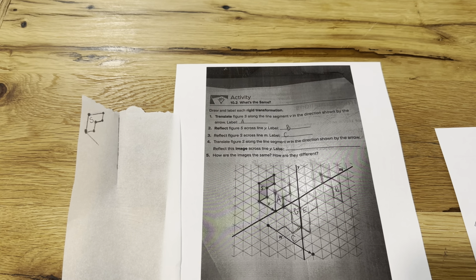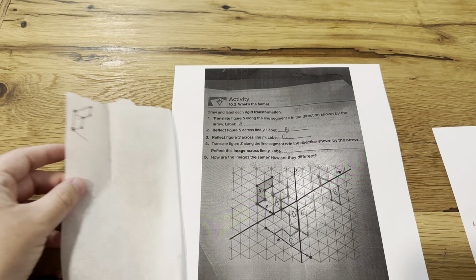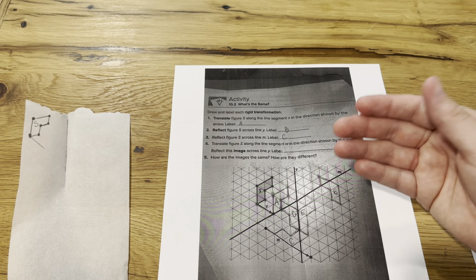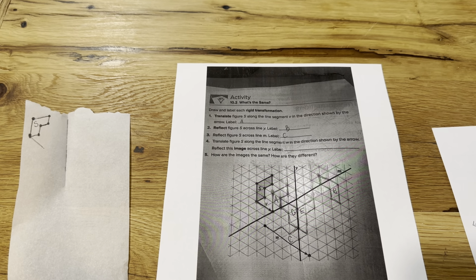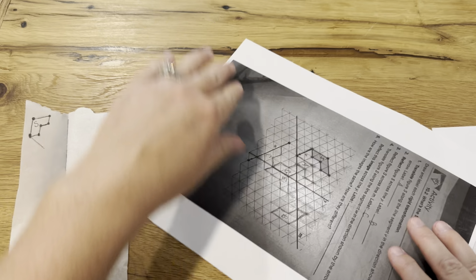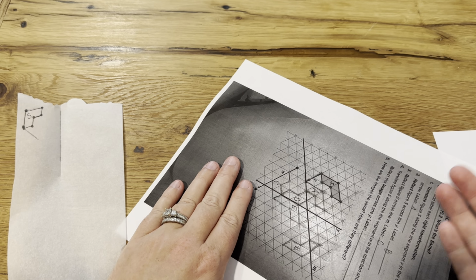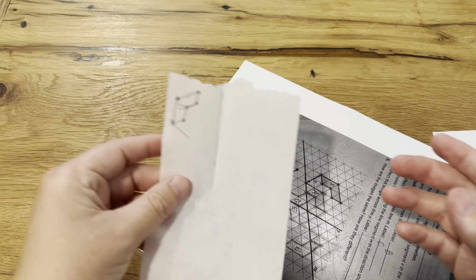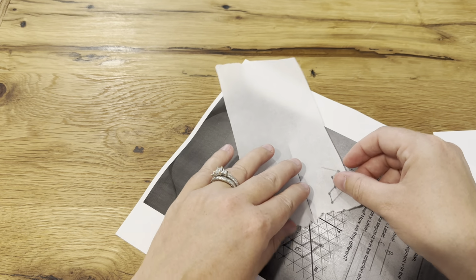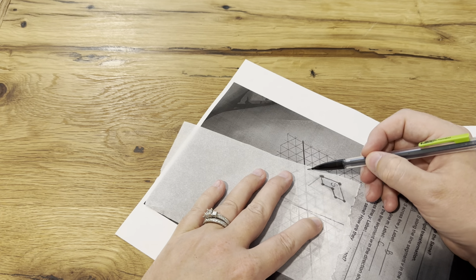For number 3, reflecting it across line M. So you can do the same idea. To me, this is trickier when you think of it like this, but if you take your paper and put it so that it is a vertical line, it's very similar to what we just did. And so then you could take your figure and you could draw a line here.